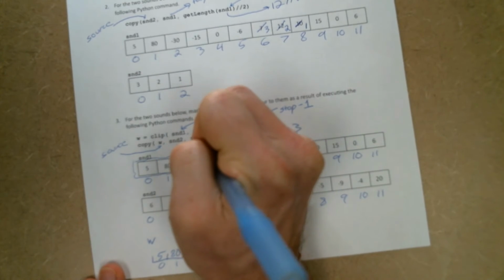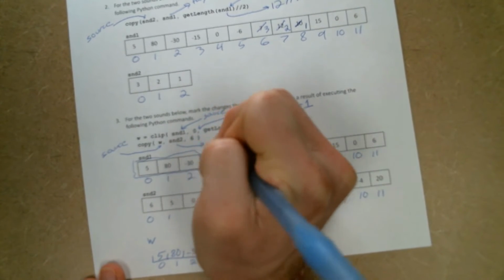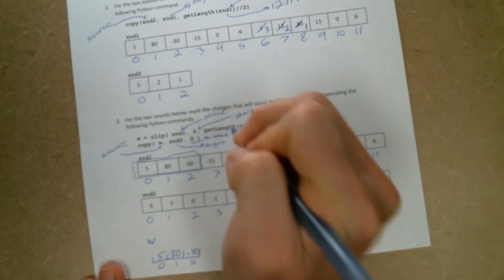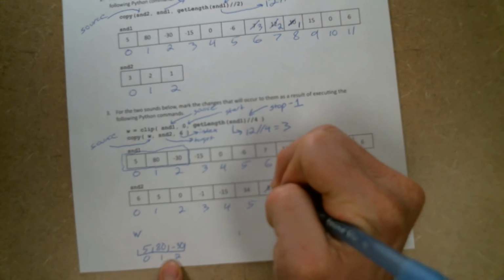Right? Now that we have this new sound clip W, we're going to use a copy. So again, copy just as before. This is our source. This is our target. And this is our index. So that's where we're going to start copying. So we're going to start copying at index 6. We're going to copy in this W that we just made. So the 8 is going to become a 5. The 1 is going to become an 80. And the -5 is going to become a -30.